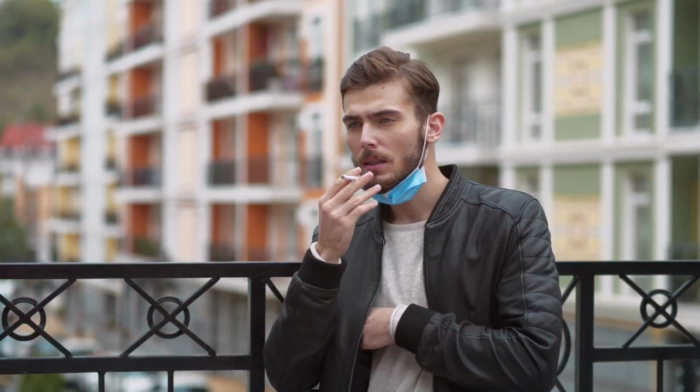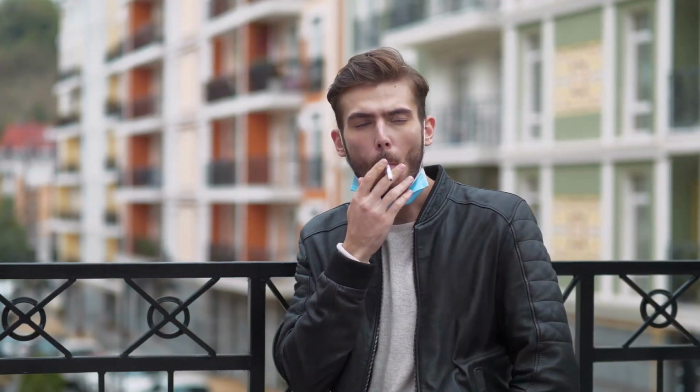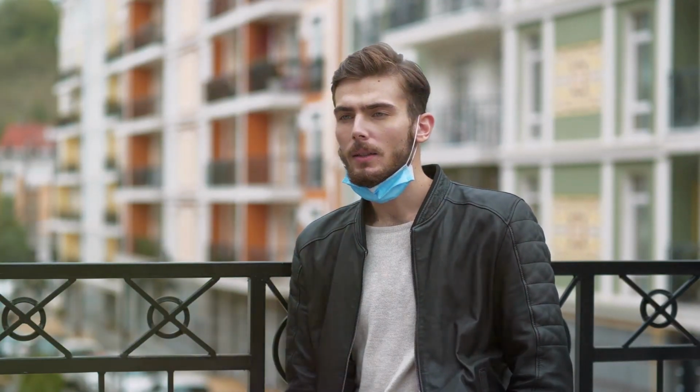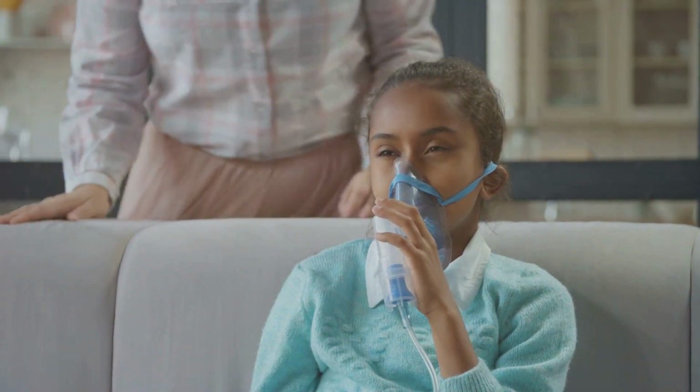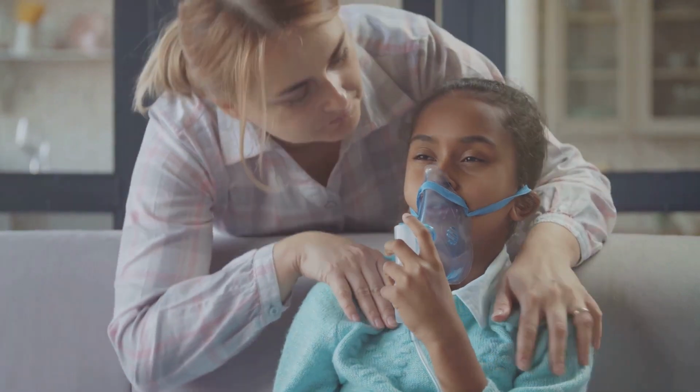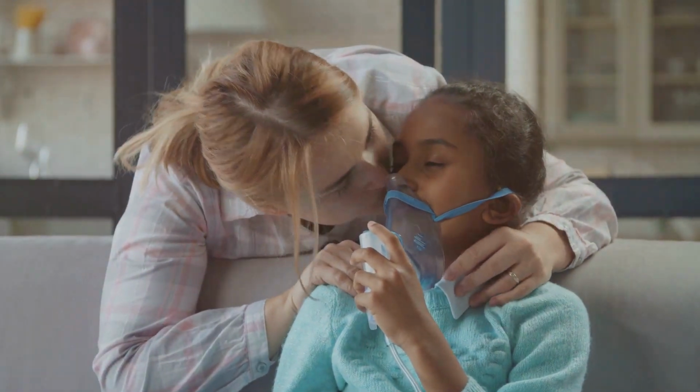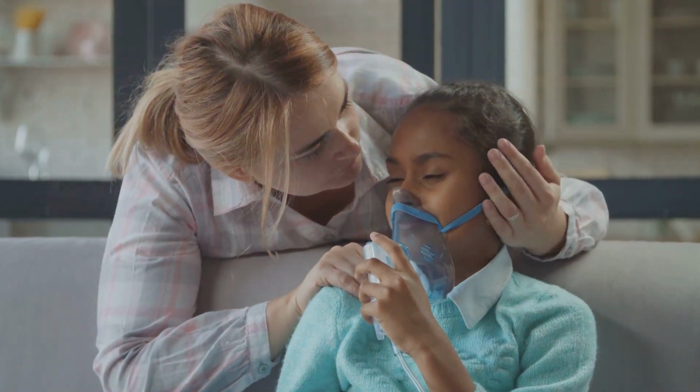Smoking is the most significant risk factor for COPD, but exposure to air pollution and certain occupational hazards can also contribute. Asthma, on the other hand, is a chronic inflammatory disease of the airways that causes recurrent episodes of wheezing, shortness of breath, chest tightness, and coughing.